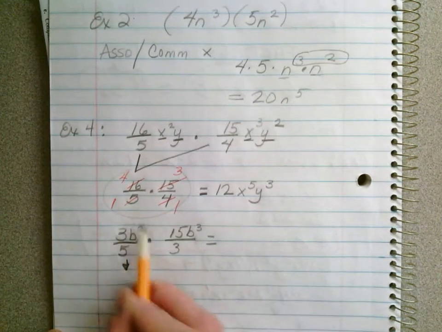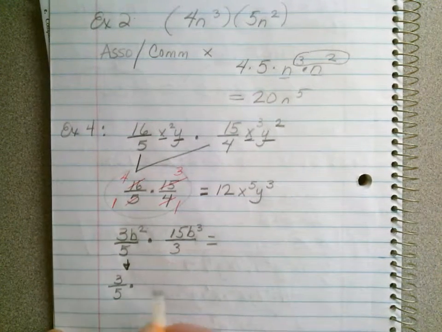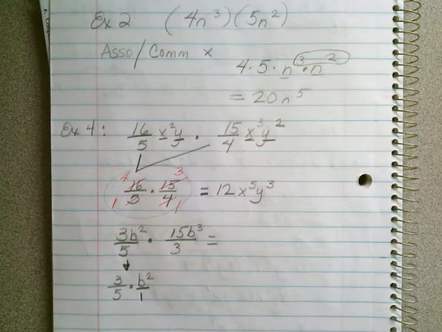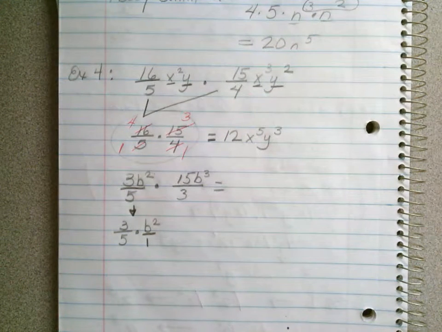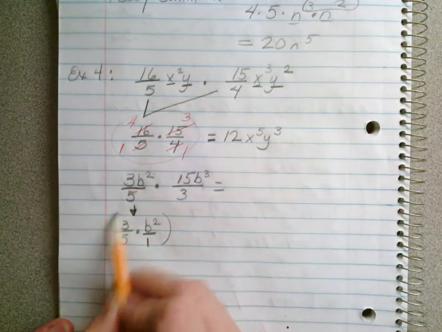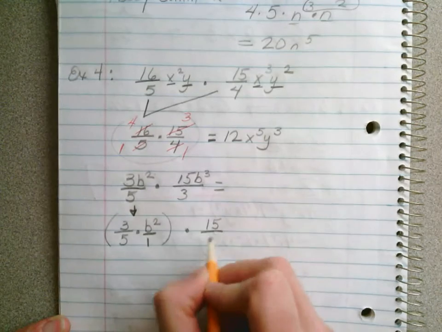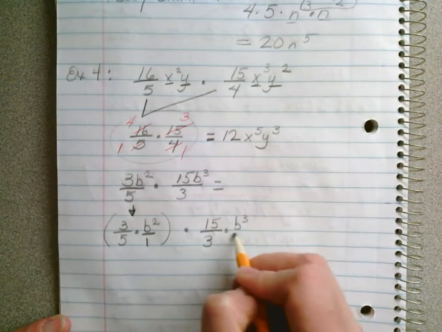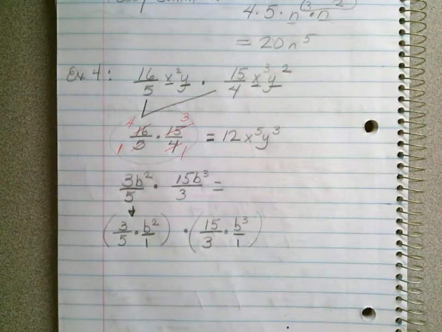You can actually take this piece and break it into 3/5 multiplied by b squared over 1. And there's a reason why you might want to do that. I'll show you in a second. You can do the same thing with the other: 15/3 multiplied by b cubed over 1. And by the way, as you get familiar with this, you're not going to write nearly as much as I'm writing right now.